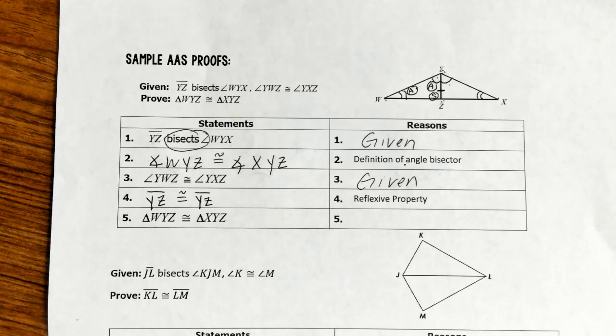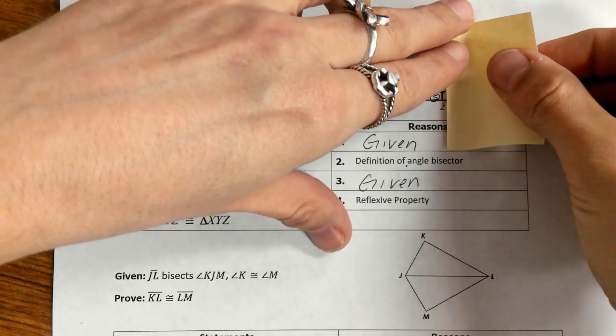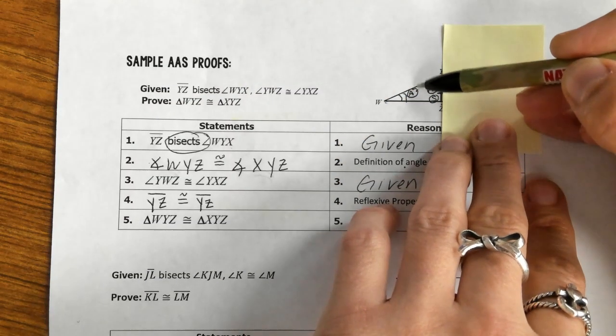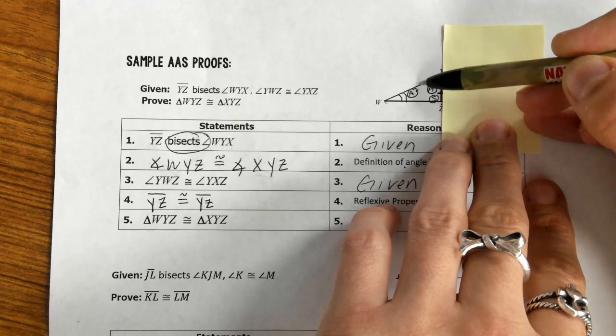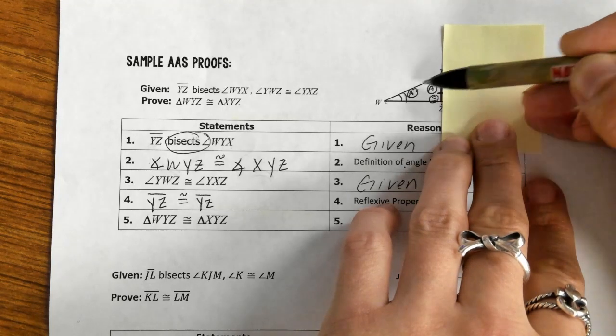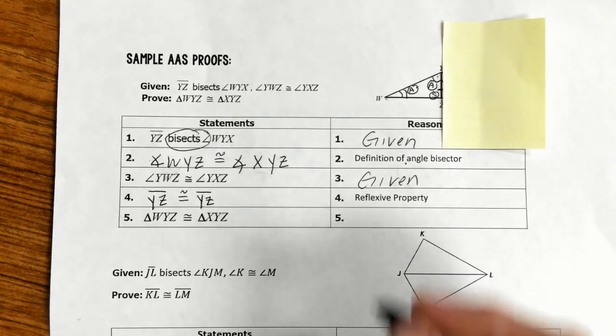So again, if it helps out, you can always cover up one of the triangles to help see exactly what's happening here. Okay, we are not including this side. So therefore, we don't have angle, side, angle. We have angle, angle, side.